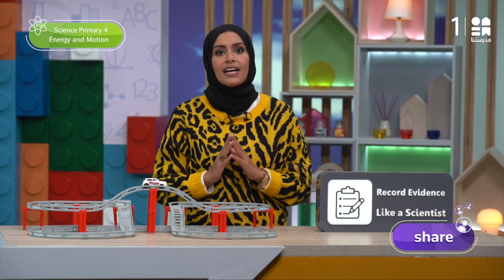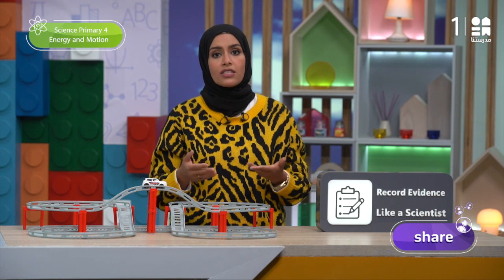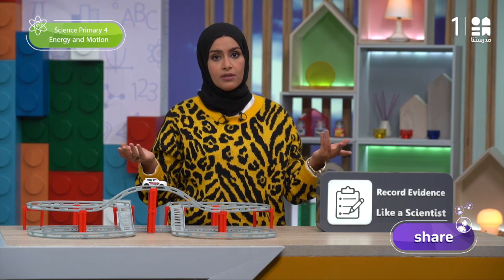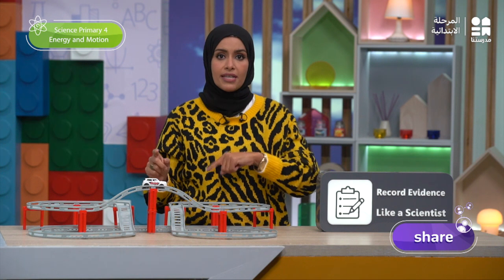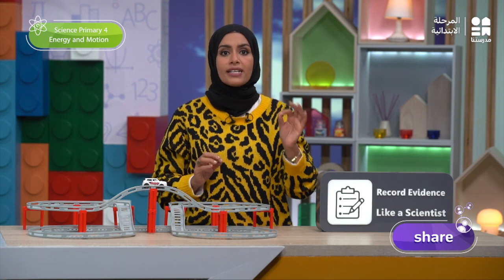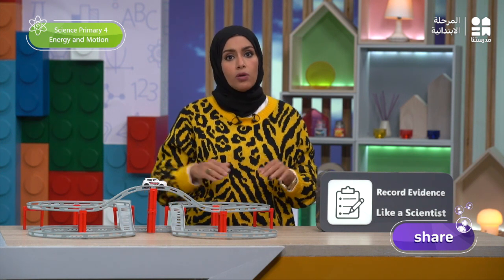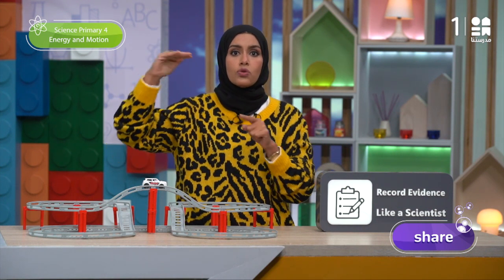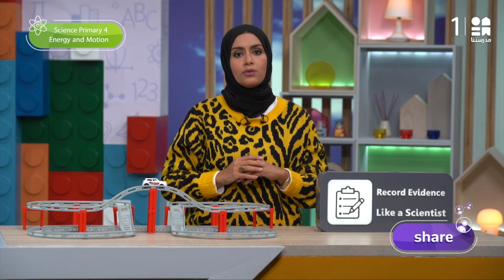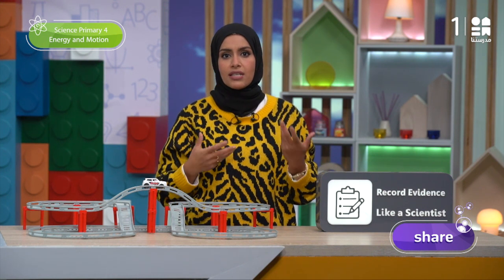Huda wrote, kinetic energy means movement from one place to another. Objects in motion have kinetic energy. Potential energy is converted into kinetic energy when work is done. The ball at the top of the hill has potential energy that turns into kinetic when the ball moves down. Of course, you wrote similar points and used different examples from what we studied.